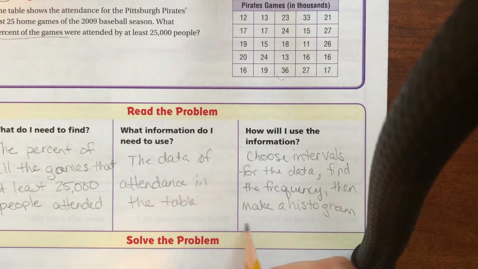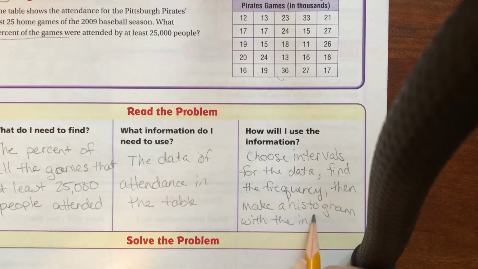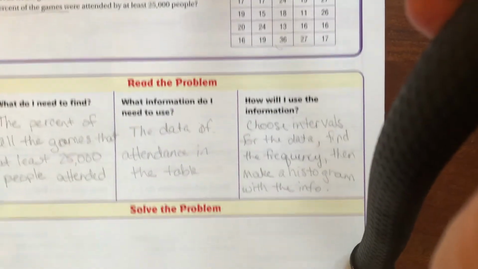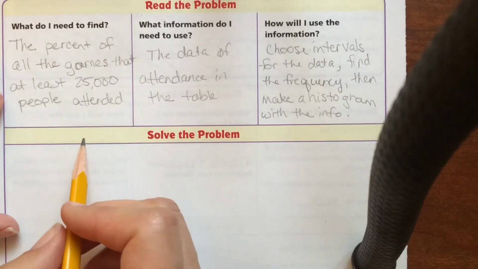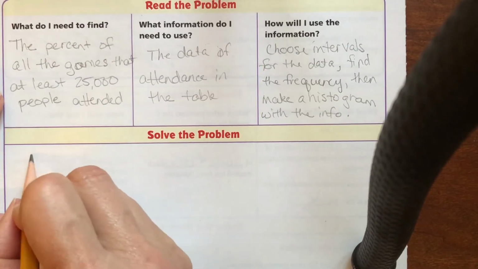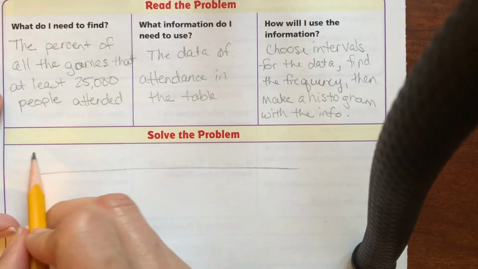With the information. Okay, so now let's go ahead and solve the problem. Let's set up a frequency table. So let's go like this.